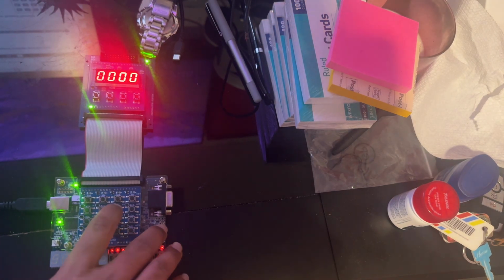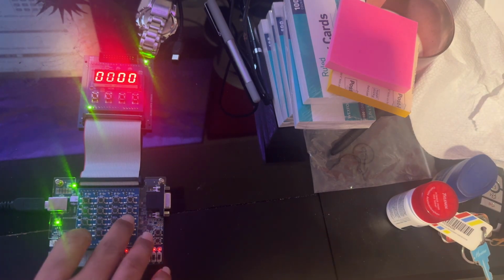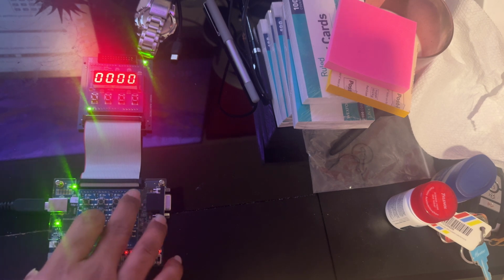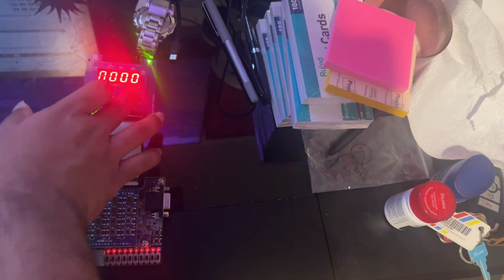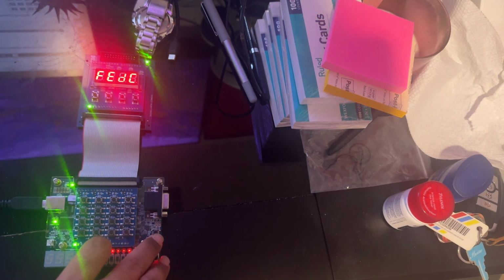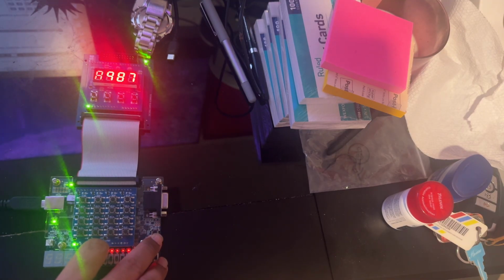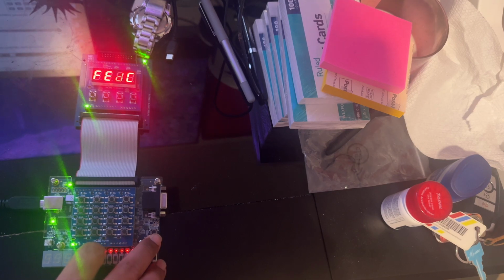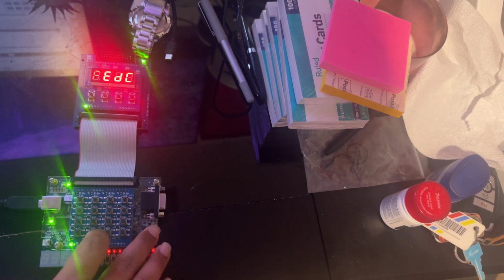Let me reset that and load that value in again. So it's FEDCBA9876543210. Start, load. So that's the right value. So FEDC DCBA 9876543210 FEDC. Okay, so that's my second value in there.